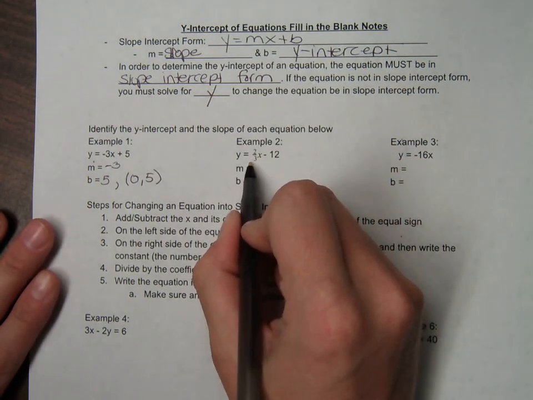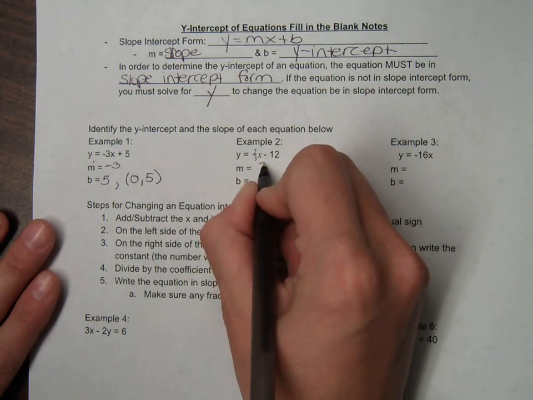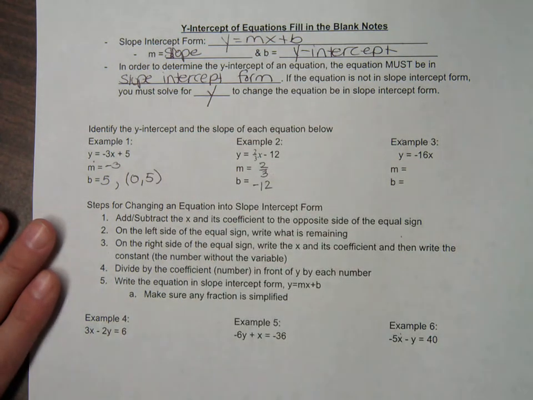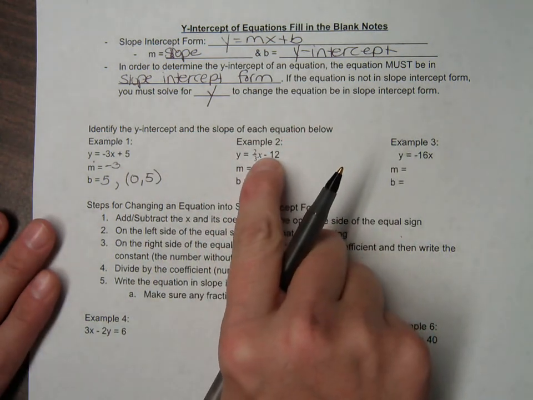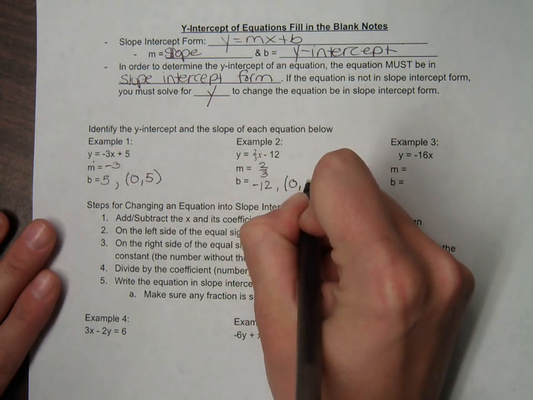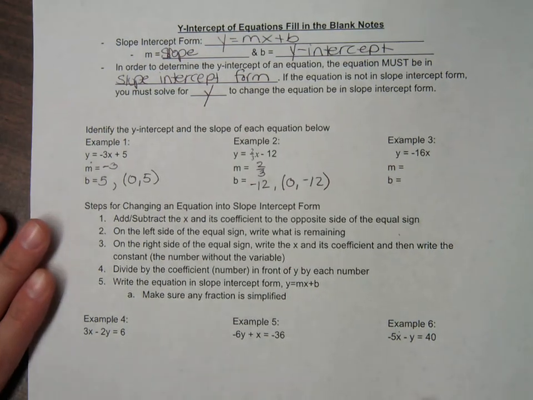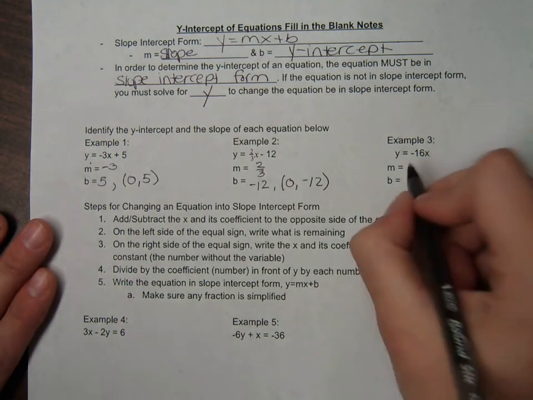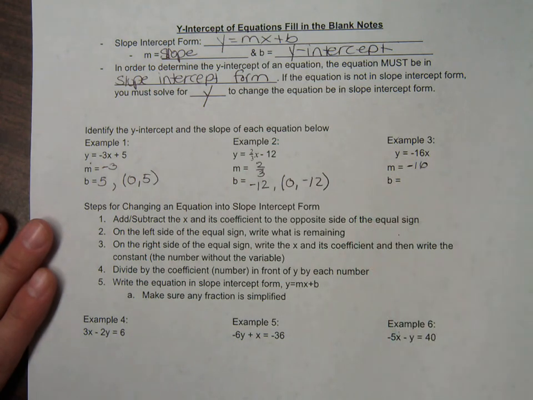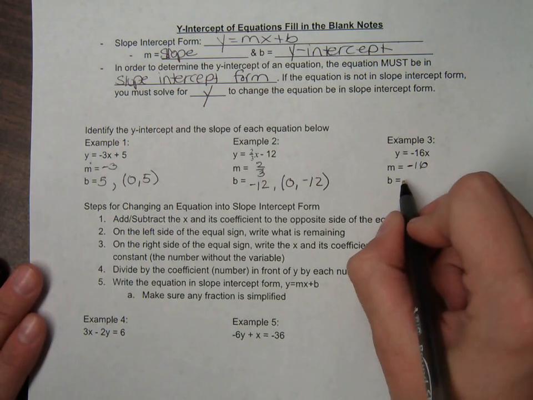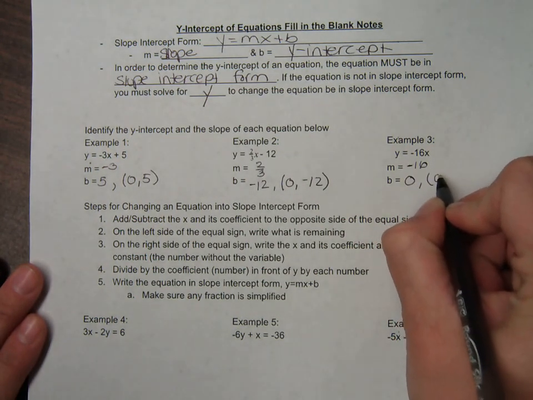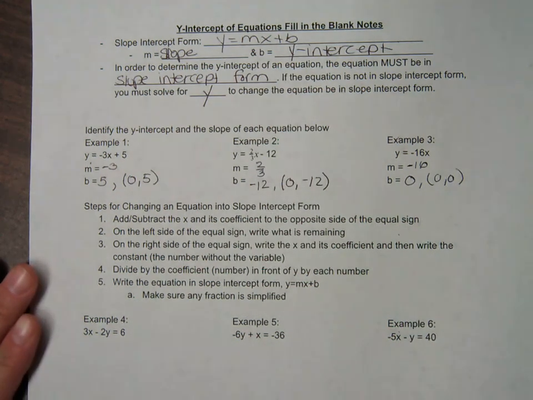Example 2: y equals 2/3 x minus 12. 2/3 is my slope and negative 12 is my y-intercept. You have to make sure you look at the sign in front of that 12, so we can write it as (0, negative 12) as the ordered pair. In the last one, my equation is y equals negative 16x, so that makes my slope negative 16. I don't have anything after this, so that's just like having 0, and we have (0, 0).